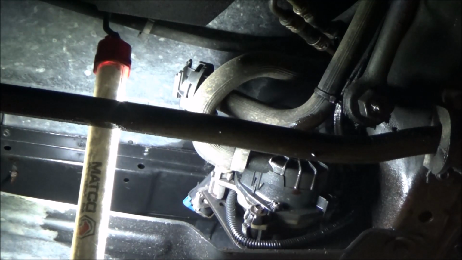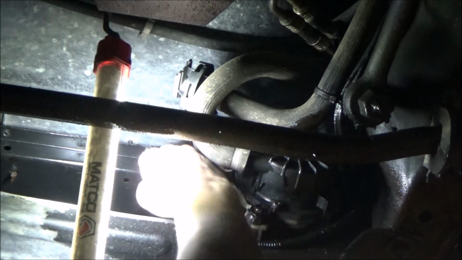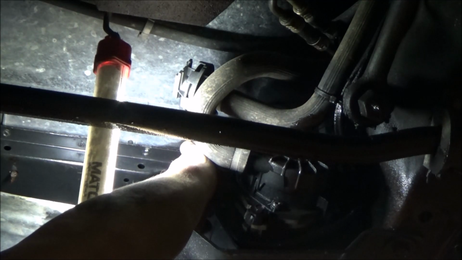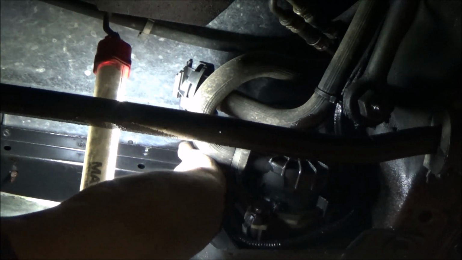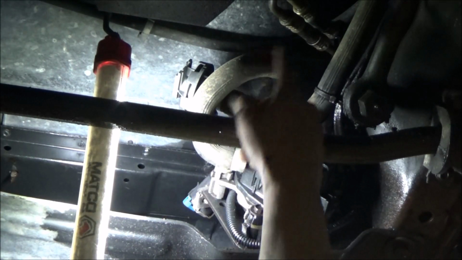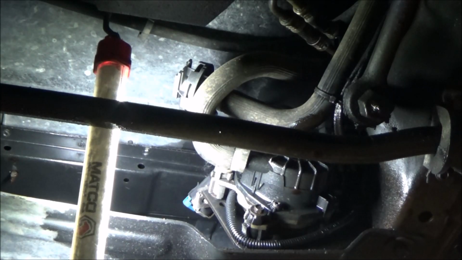Let me see if I can do this at the same time while I feel here, but I'm definitely not hearing the solenoid click. So I'm just taking my finger and putting it over the solenoid. Yeah, guys, I'm definitely not feeling the solenoid clicking on and off. What I can definitely hear is that relay up there clicking.